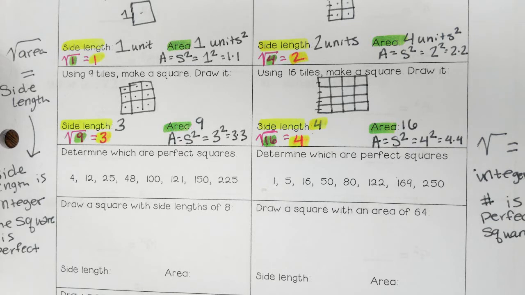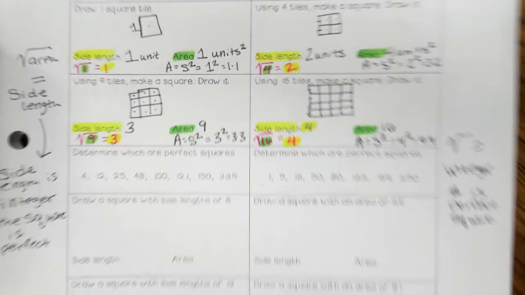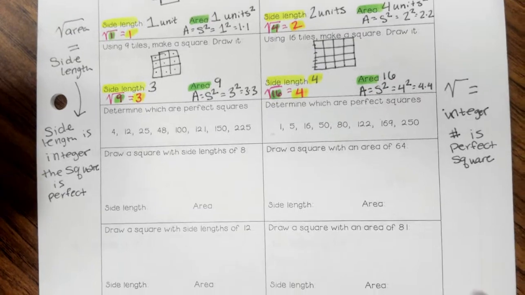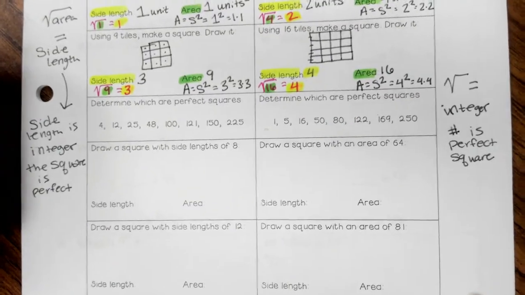Let me zoom out just a little bit. That's not where I zoom. Oh, that's already all. Sorry, you're going to have to pretend you can see what I wrote. You can pause the screen and look at that.